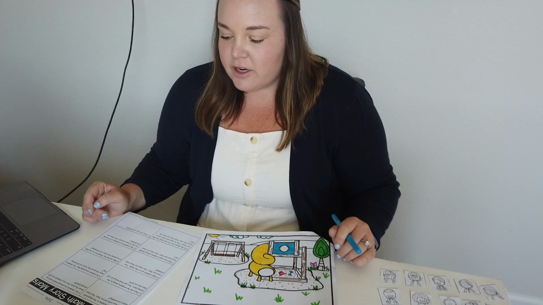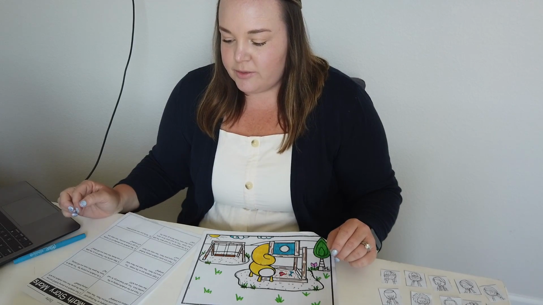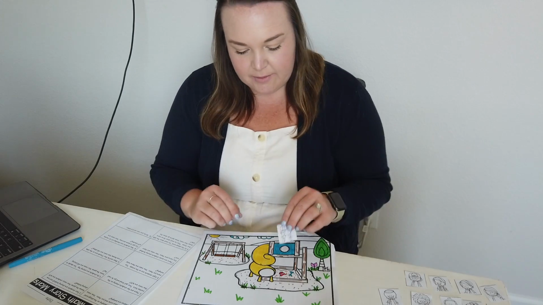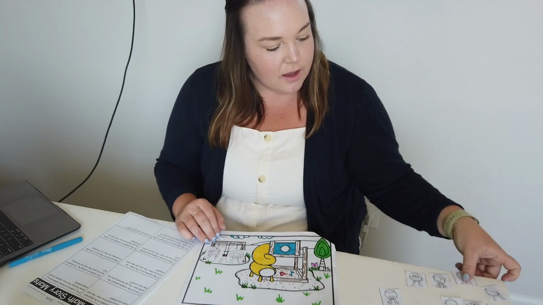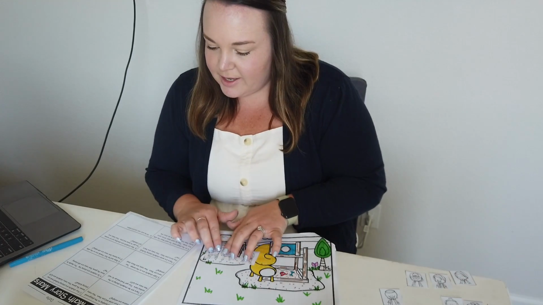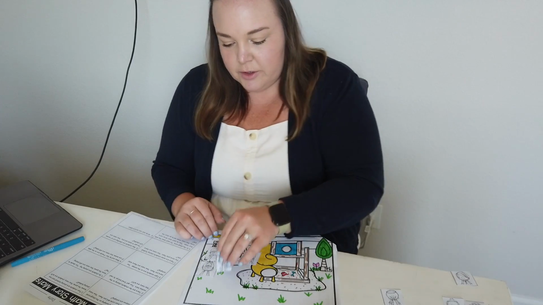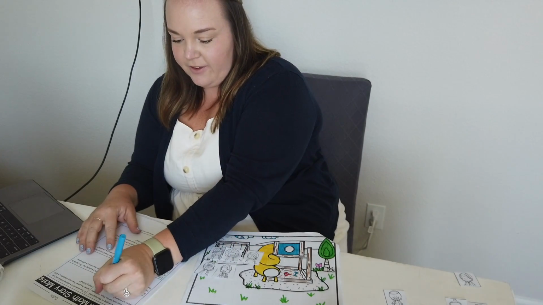All right, 3 girls are swinging on the playground and 2 boys come and join them. How many children are swinging? All right, the first number says 3 girls, so I need to grab 3 girls and they are swinging on the swings, and 2 boys come and join. So now I have 2 more. So how many children are swinging? This is an addition problem. So I have 1, 2, 3, 4, 5, and I can write 5.